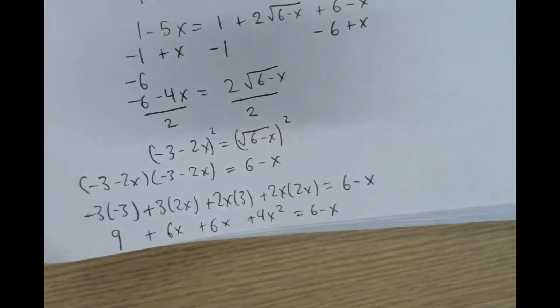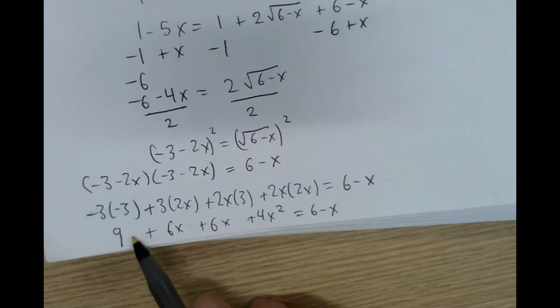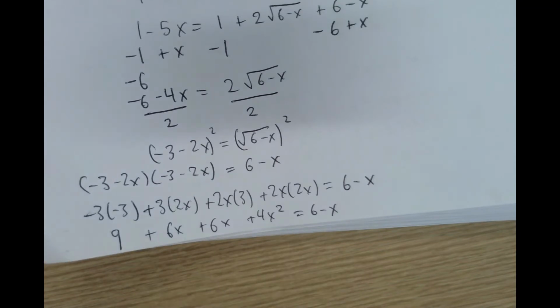So just like before, if you ever see an x by itself, a number by itself, and an x squared, what we should do is try moving everything to one side so it equals 0. Okay? So all I'm going to do is subtract 6 and add x to both sides.